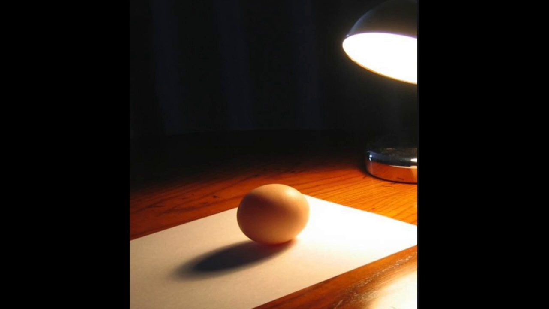This is a photograph of an egg being lit up from a light. And we can see that the light source is coming from the lamp. And the area of the egg that is closest to the light source, or the lamp, is very light value. And the back is the darkest value of that egg. We also see that it casts a very long shadow underneath, in the opposite direction of the light source.